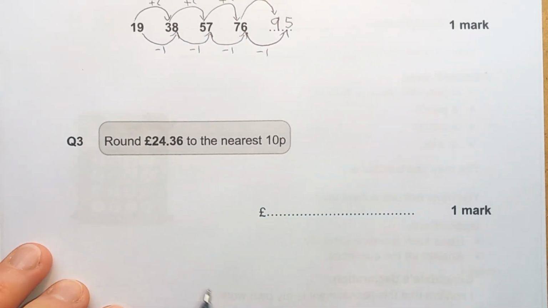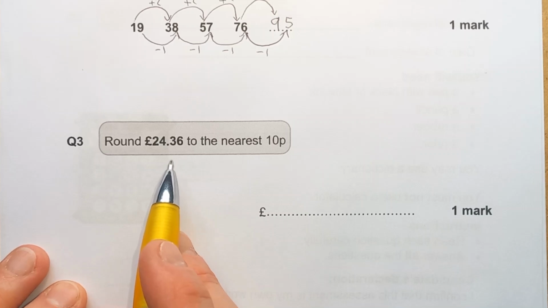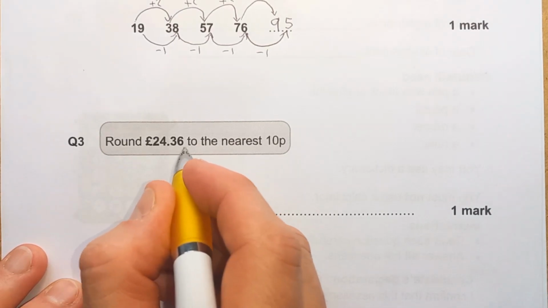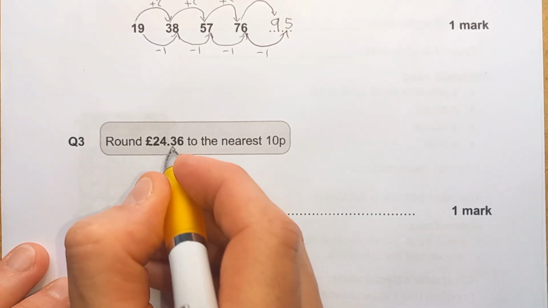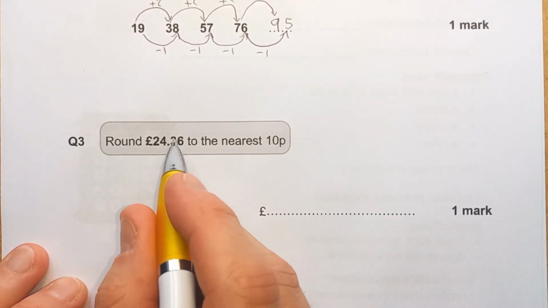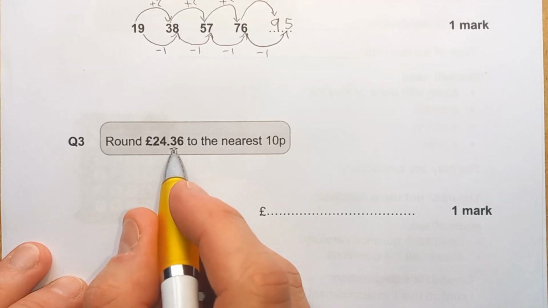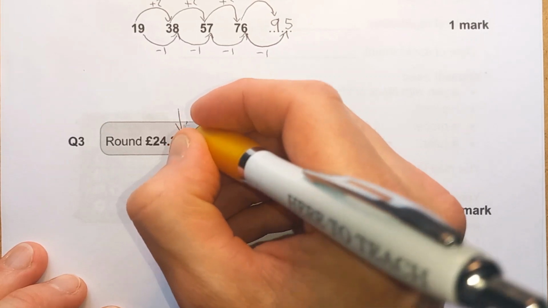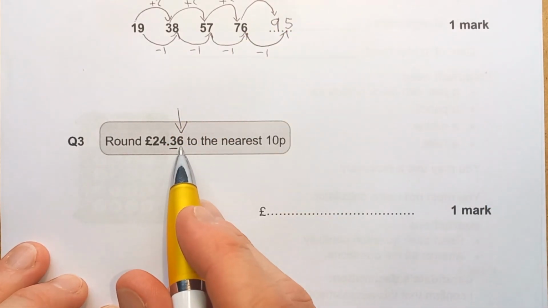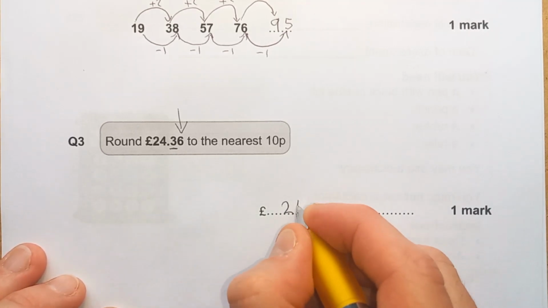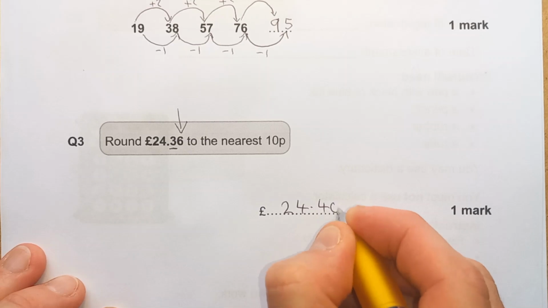And question 3. Round £24.36 to the nearest 10p. Well, the pence are going to be this 36 here, and the tens are the 3. That's the 10 pence bit, or the tenths, if you think of it as decimals. So we have to look at the digit after that and say, is it 5 or more? Yes, it is. So we need to increase the 3 by 1. So that's going to make us £24.40.